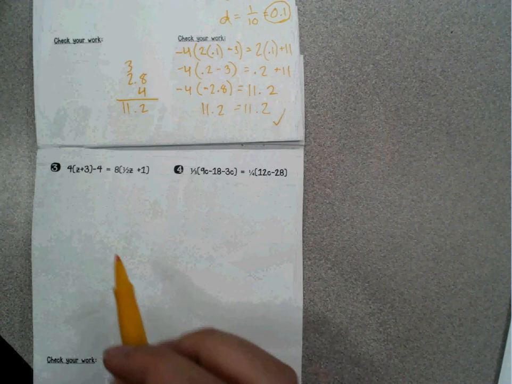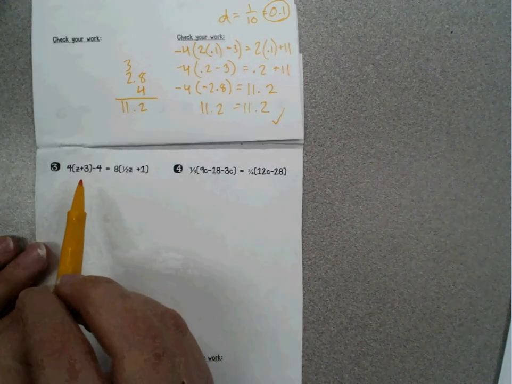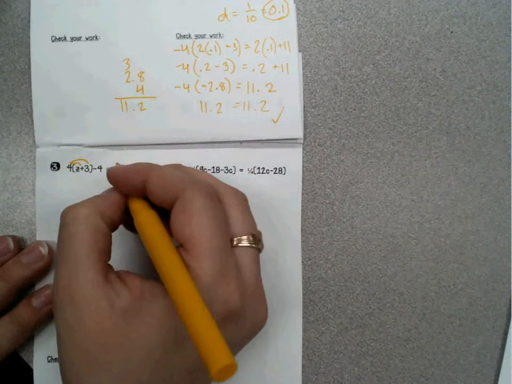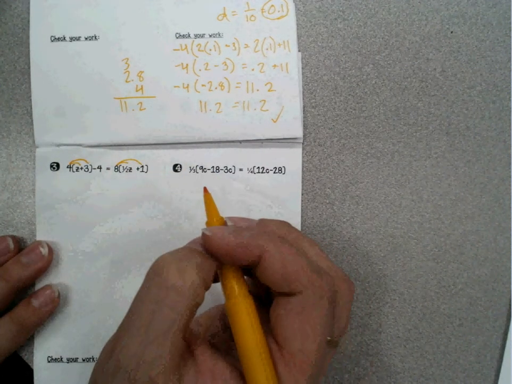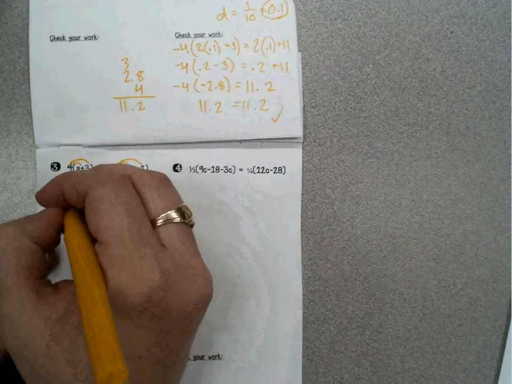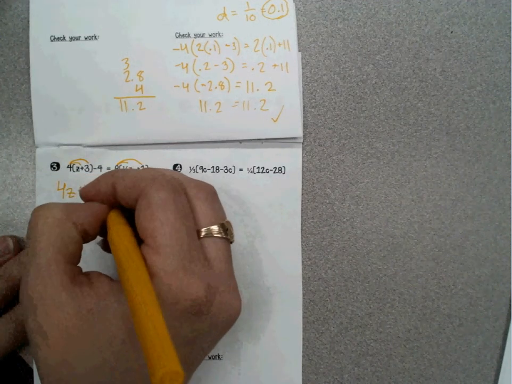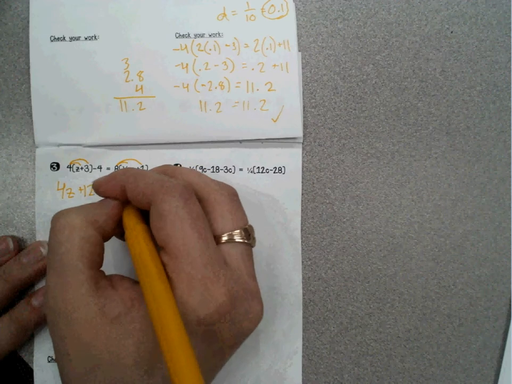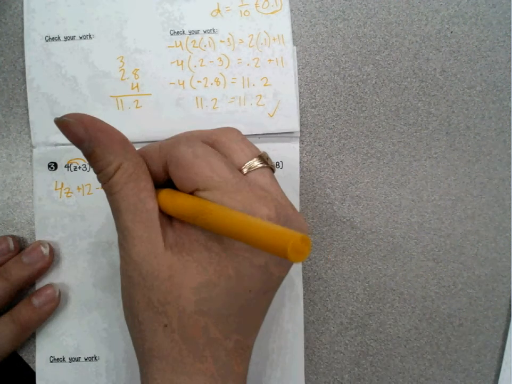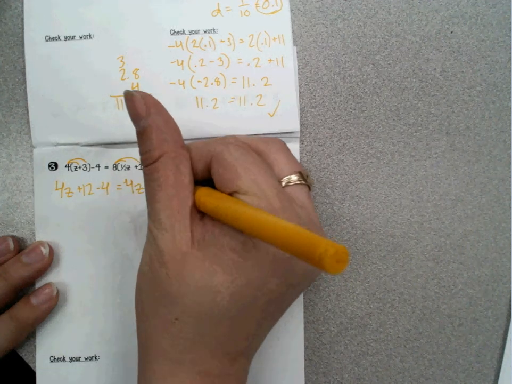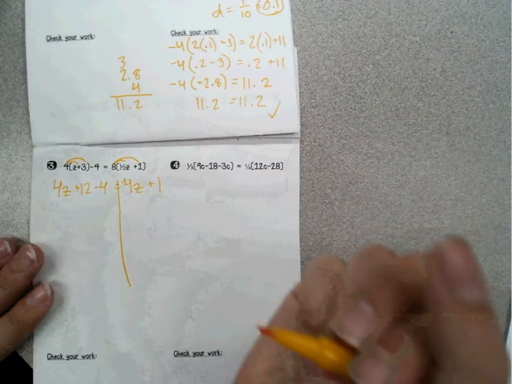This next one, we start by the same thing. We're going to distribute whatever we need to. So the 4 has got to be distributed, and the 8's got to be distributed. 4 times z is 4z. 4 times 3 is 12, so plus 12. Keep the -4 equals 8 times 1/2 z. Half of 8 is 4, so 4z plus 1. Now you have this, and we can solve it from here.